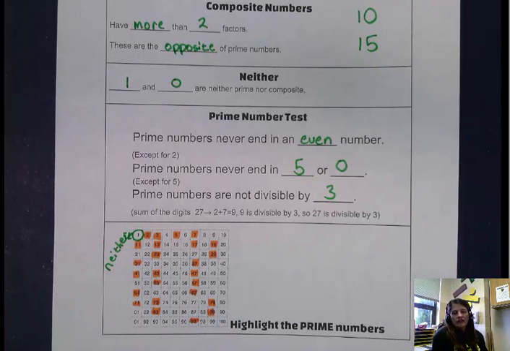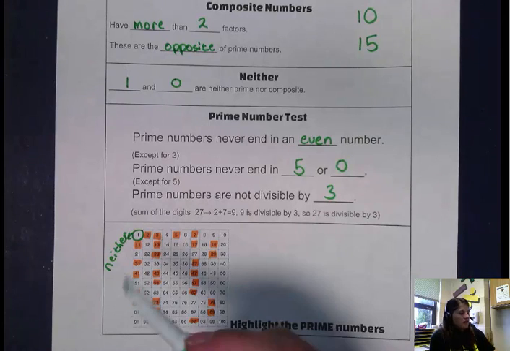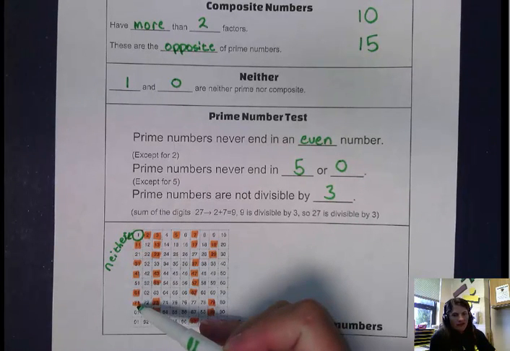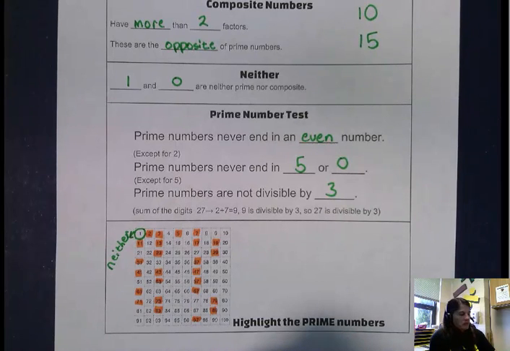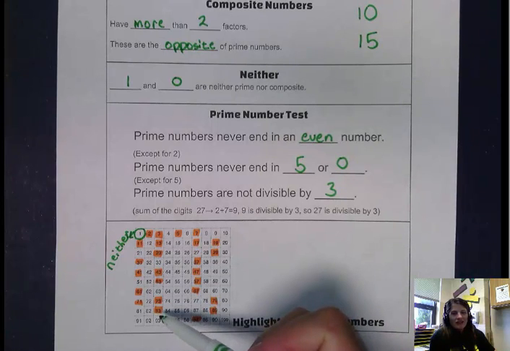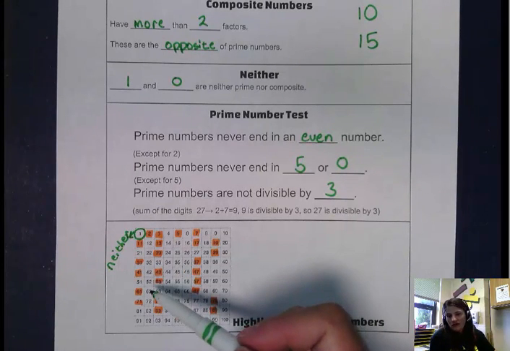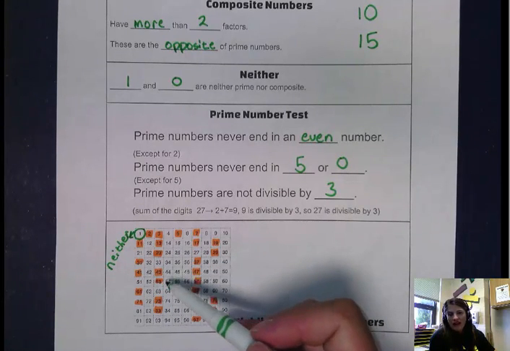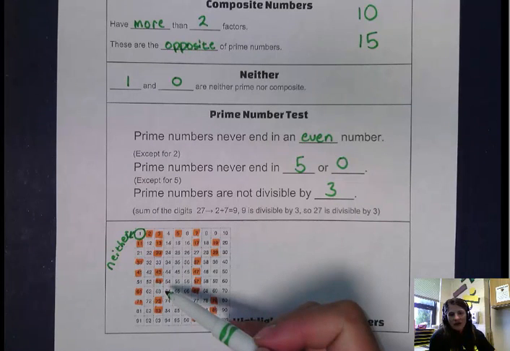Okay. Take a look at this hundreds grid and see if you can see any patterns. What do all of the prime numbers actually end in? What do they not end in? Very good. You see that a lot of the prime numbers end in 1. That's pretty common. A lot of the prime numbers end in 3. You can see that they don't end in 2 very often. Why? Because that's an even number. They don't end in 4, ever.